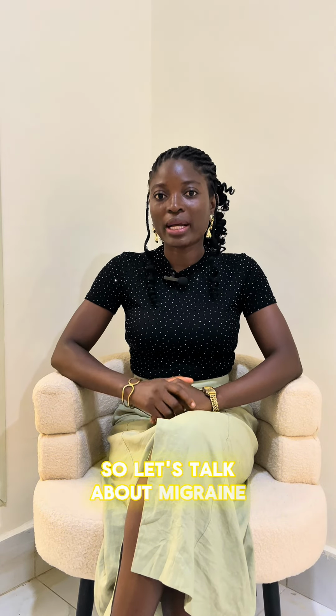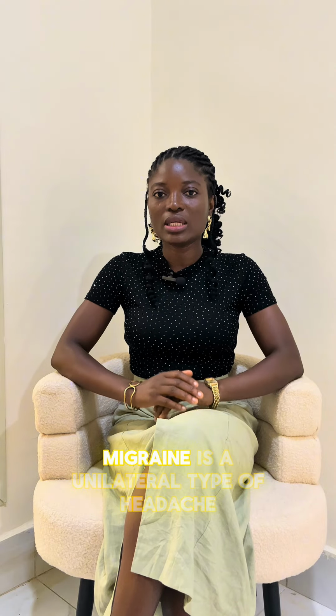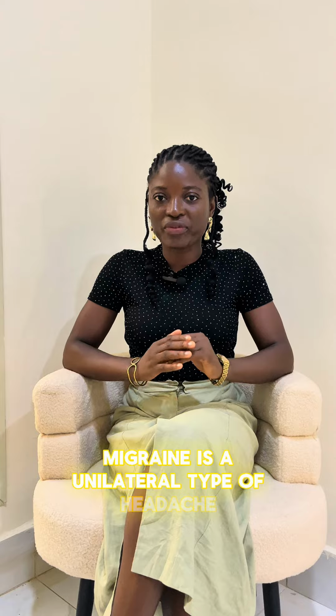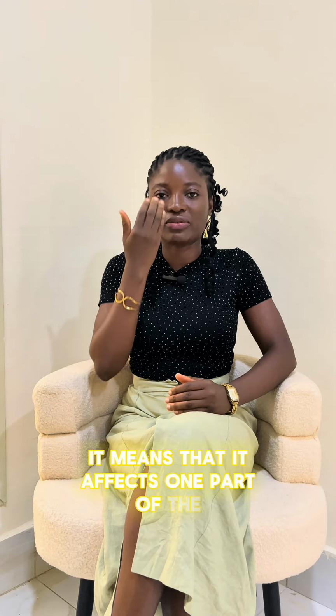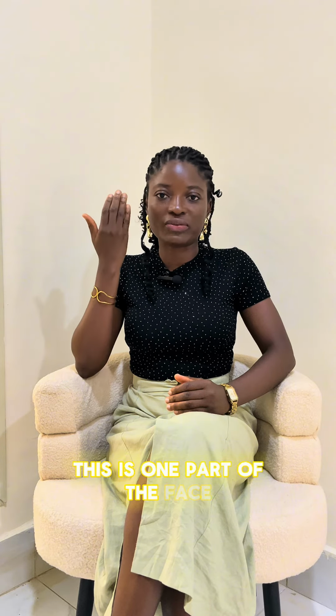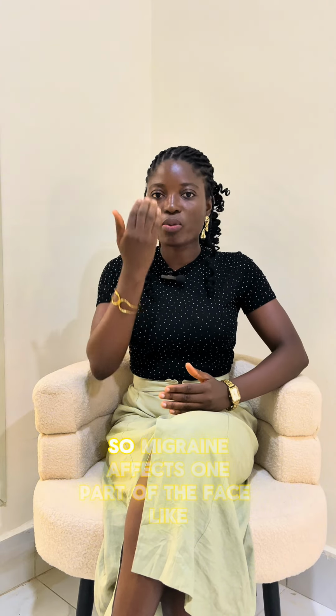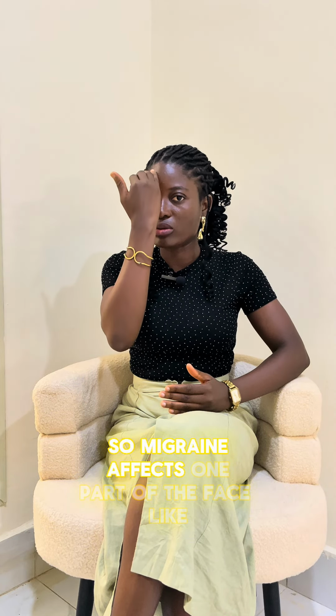So let's talk about migraine. Migraine is a unilateral type of headache. When I say unilateral, it means that it affects one part of the face. This is one part of the face, this is another part of the face. Unilateral, one part like this. So migraine affects one part of the face, just like the picture we are seeing here.